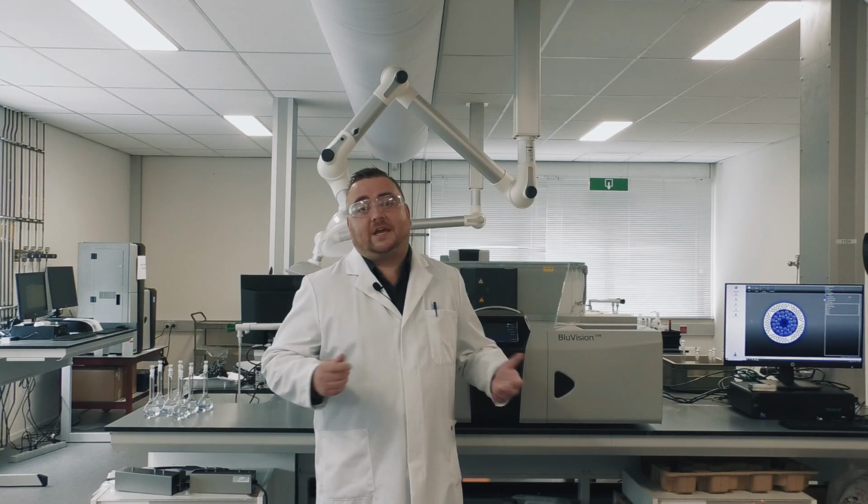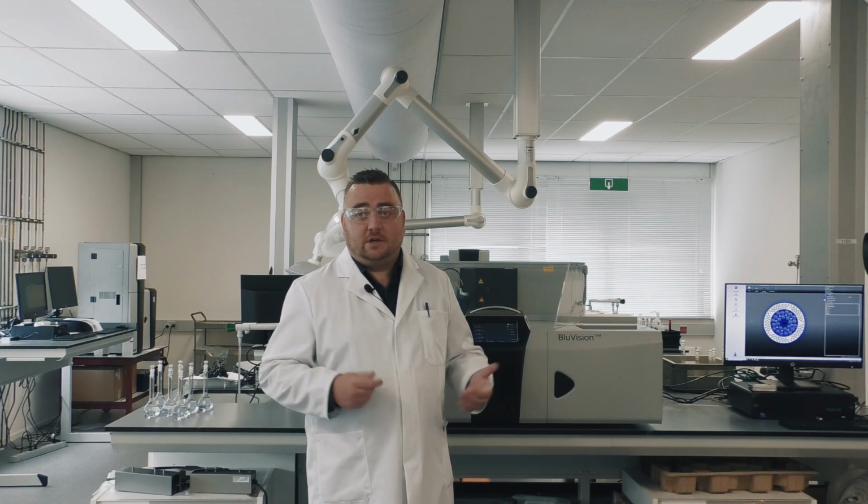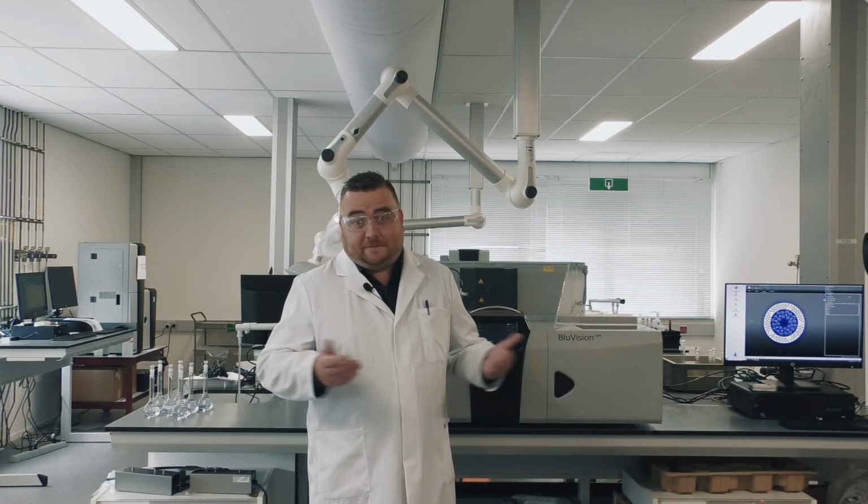And of course, during analysis, it is fully possible to add additional samples and to add cuvettes. And actually, that is the role of the operator. For larger batches or more extended runs, the job of the operator is simply to feed the instrument with cuvettes and samples.